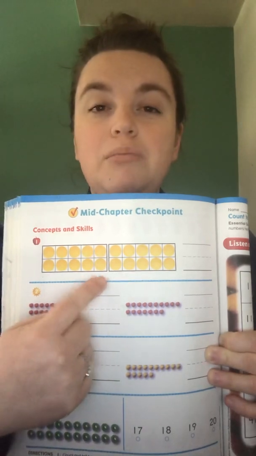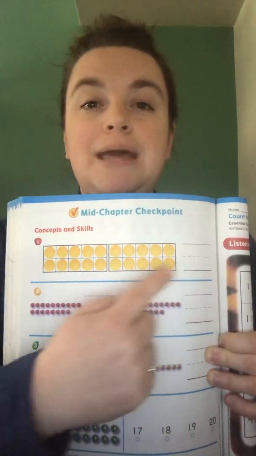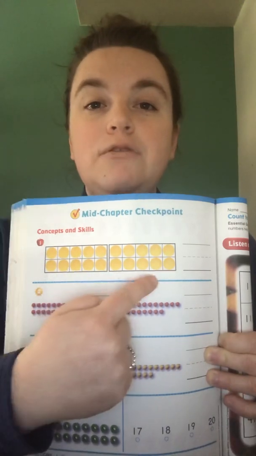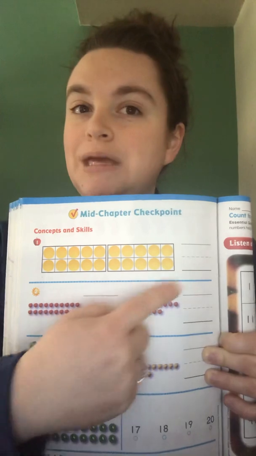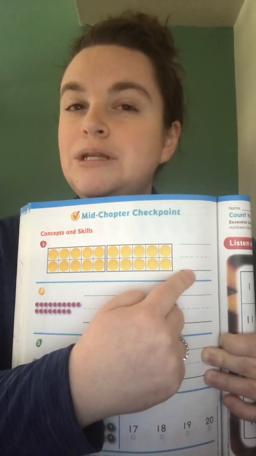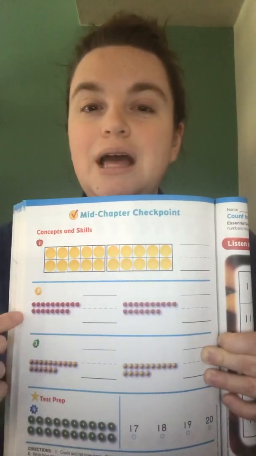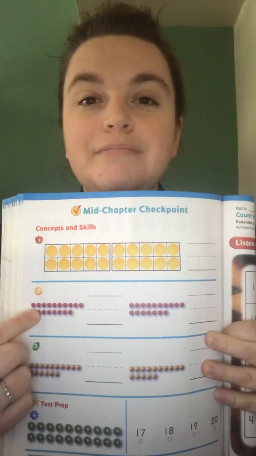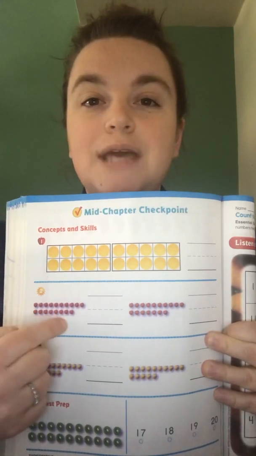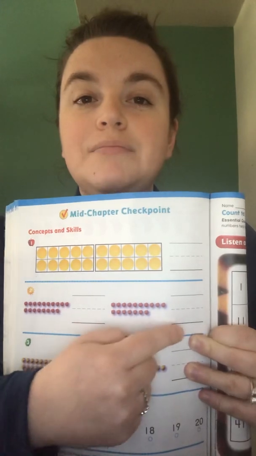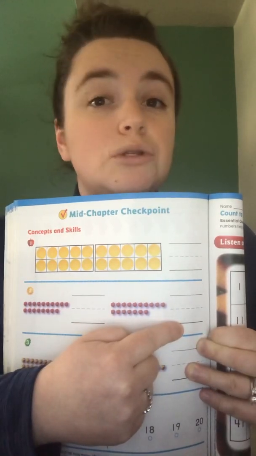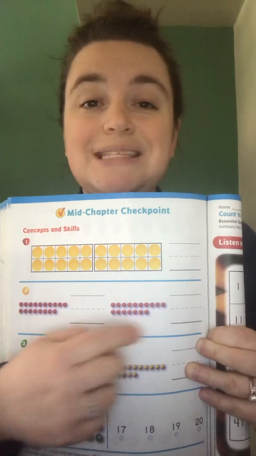Our first problem, we need to count and write how many. I have 2 ten frames and they're both completely full. We know what that means. How many? Put the number on the line. Come down to number 2, problem 2. You are going to count each set of objects. Count this set, place the number, then count this set, place the number. Go slowly, take your time, there's no racing here.